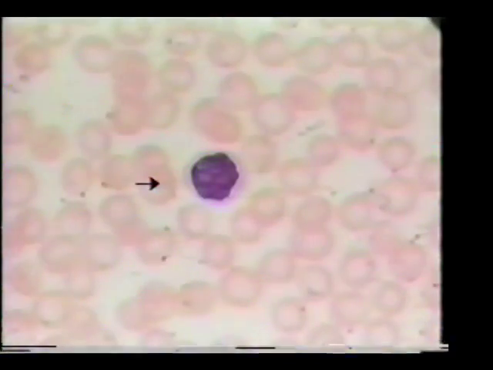The second group of white blood cells are the agranulocytes. The agranulocyte does not have granules in its cytoplasm, and its nucleus is not lobed. There are two agranulocytes, the lymphocyte and the monocyte. You will notice that both names have the same ending.